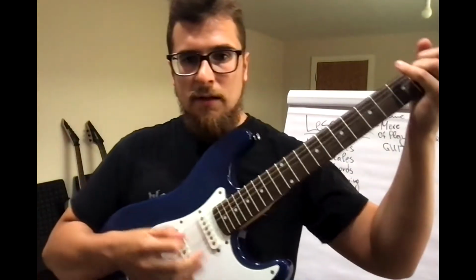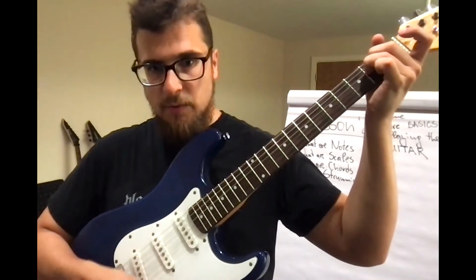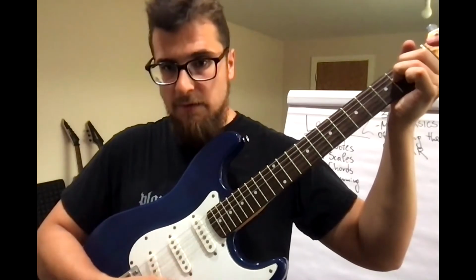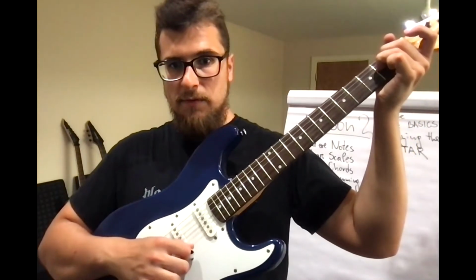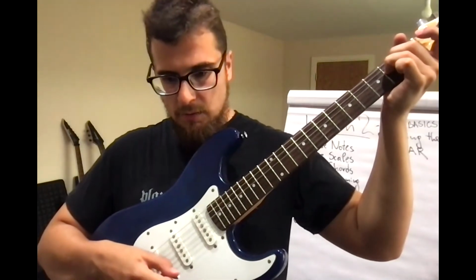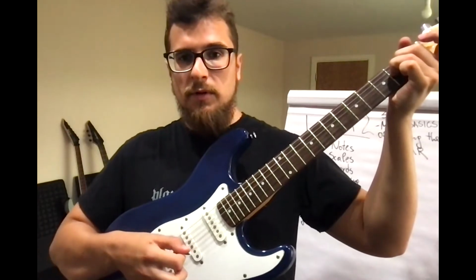What you're going to do is go through each string when we're doing an E minor chord, going from 6th to 1st, and then again we can do the same thing from 1st to 6th. So this is an exercise, so you can do something like this.